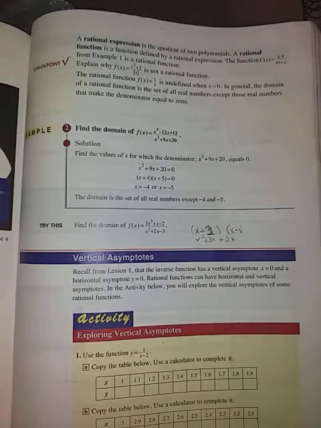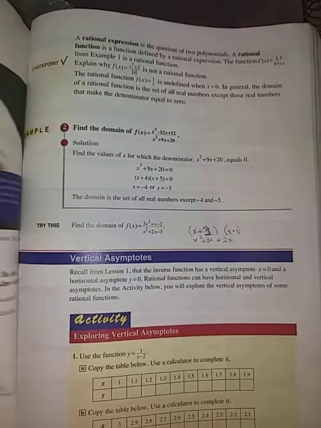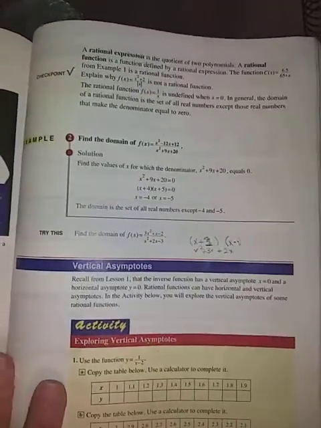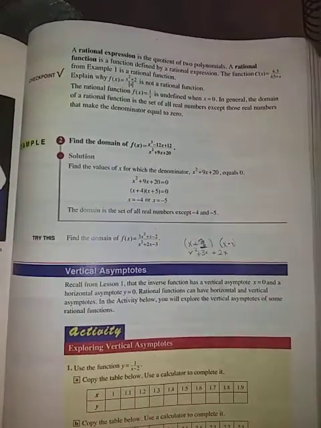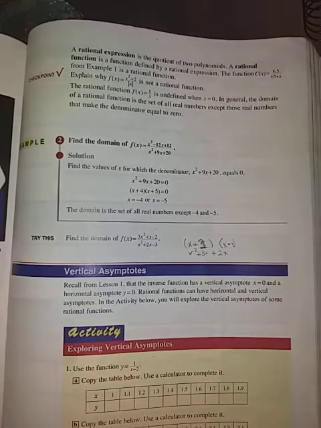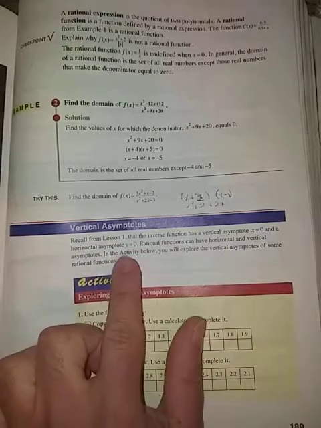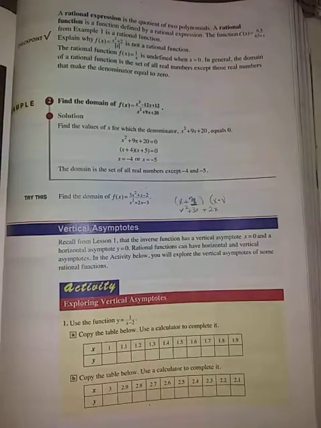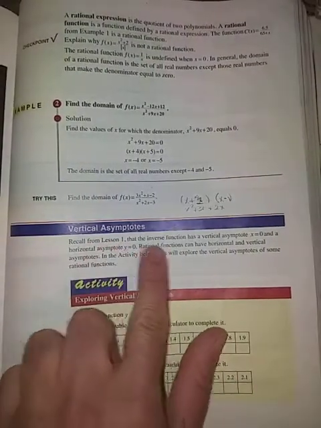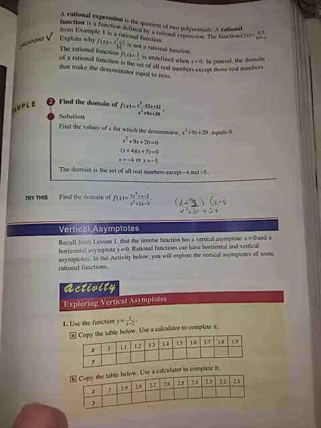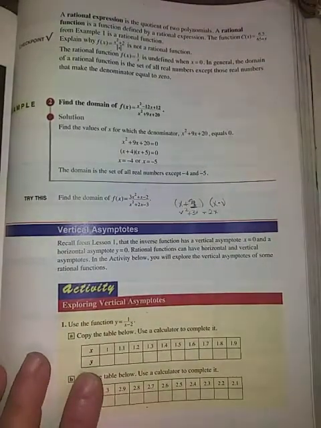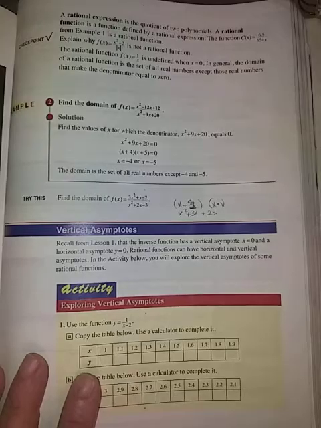In the last lecture, we talked about rational functions and the domain of rational functions. Today, we will study how you can find the vertical asymptote. We have to know what vertical asymptote means.